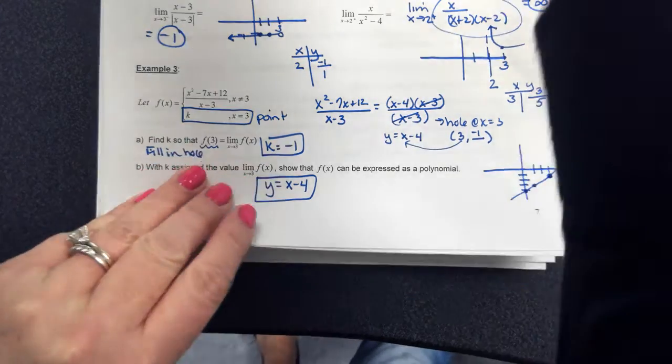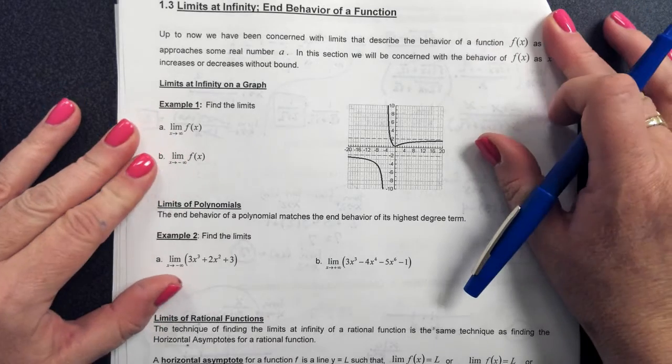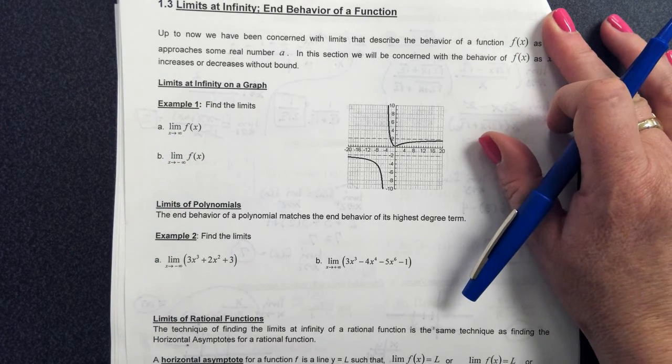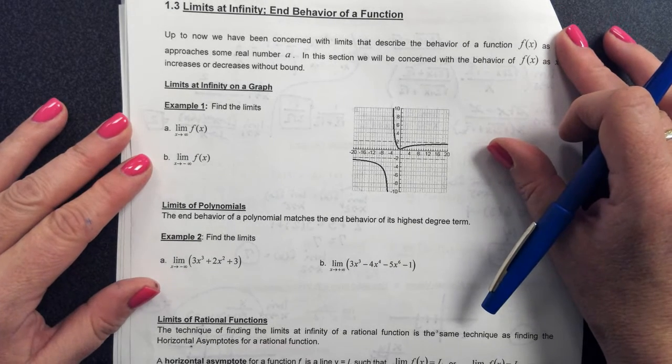All right? All right, so now let's go on to some more limits. So let's talk about, and you've actually done this, believe it or not, when you were introduced last year to end behavior and horizontal asymptotes. You were actually doing limits at infinity.